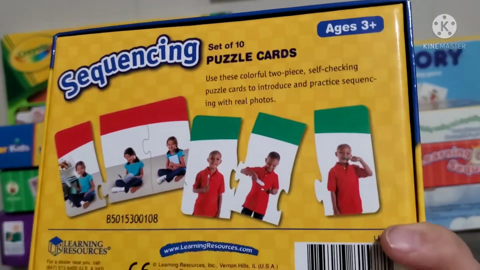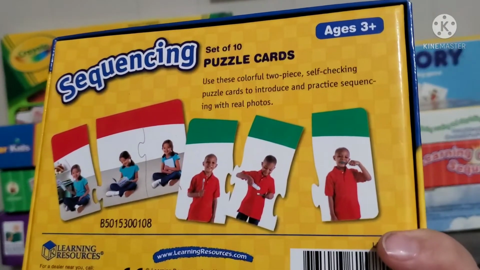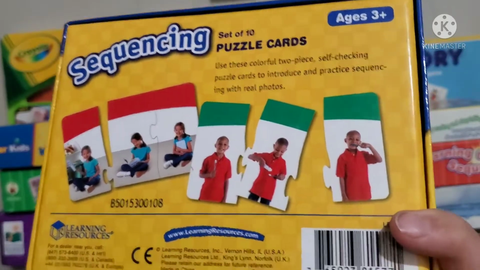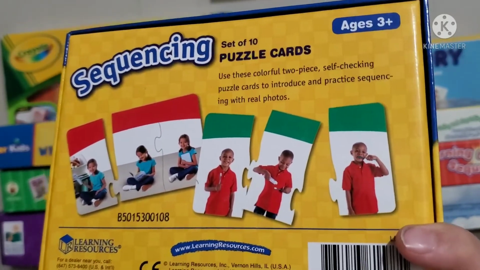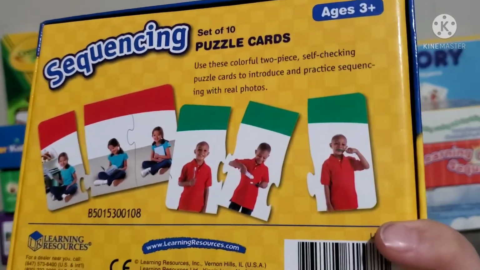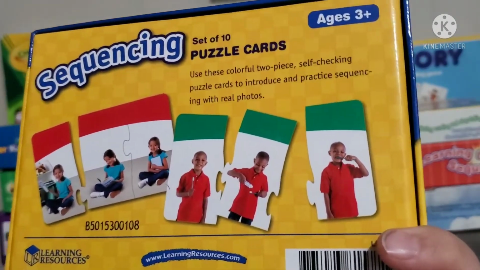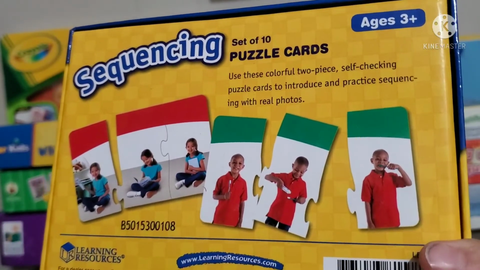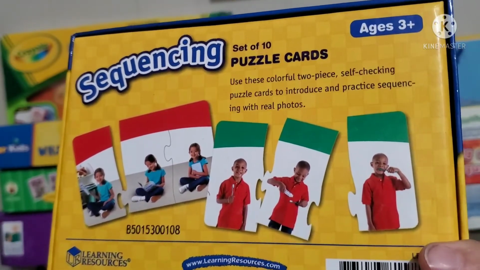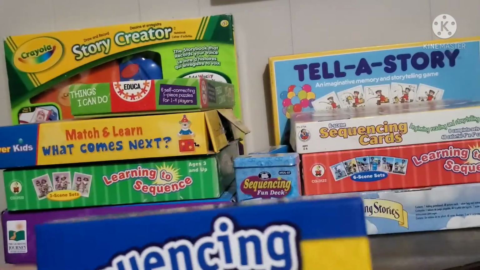The main skill here is to link these ideas. This is the same little boy doing steps in a sequence. So some of my kiddos will look at this and say there's 3 boys. So we have to teach them it's the same boy, and he's doing some different steps. So I do have a couple other different ones I'm just going to show you.